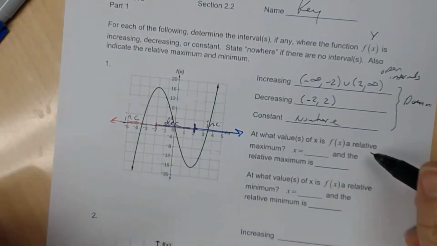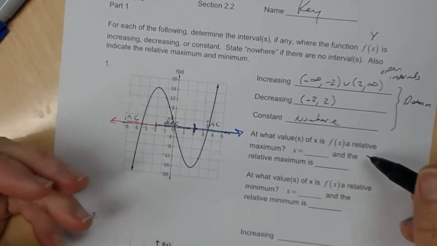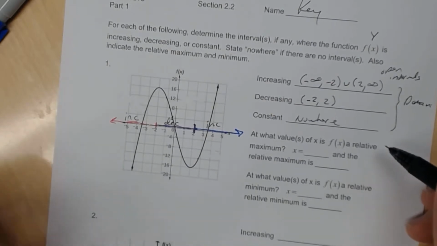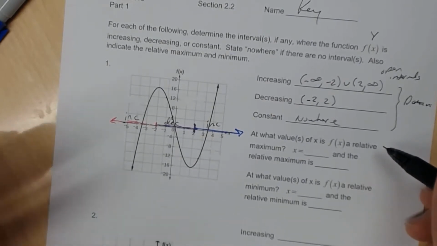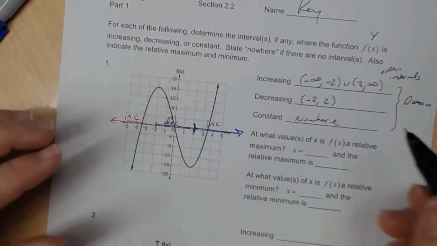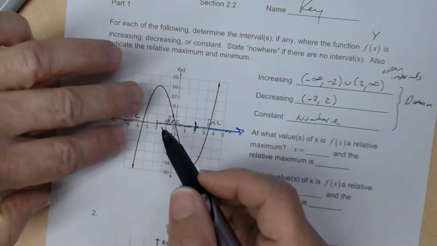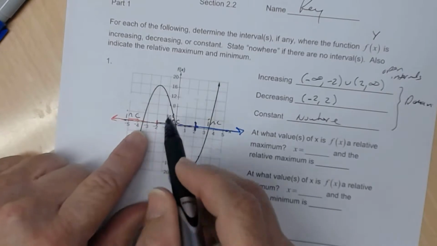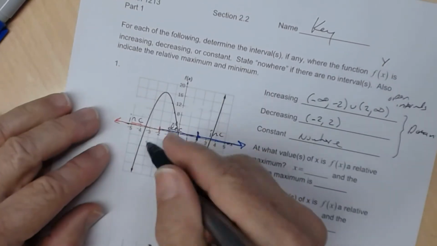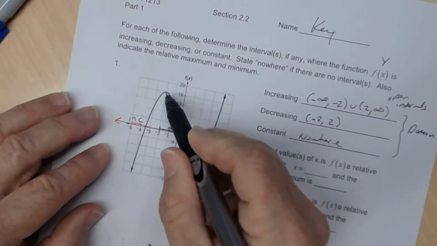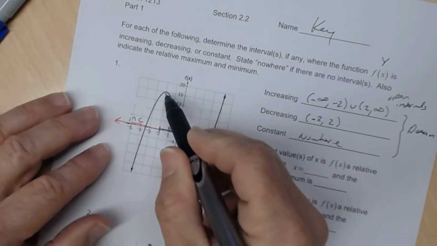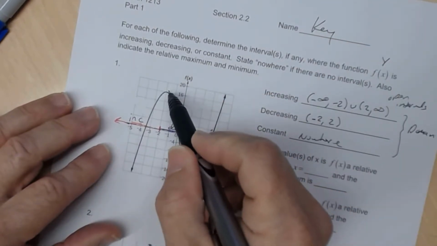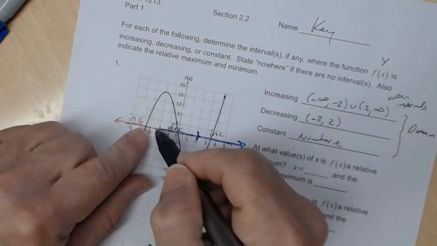All right, now let's talk about relative max, relative min. So a relative maximum point would be the highest in a local area. I'm not saying it's the highest point, you see. It's just that in one little piece of that domain. So if you look at this part right here, as you go from increasing to decreasing, that's a high point. It's not the highest. There is no highest point because it just keeps on going up. But there is a high point, a local high point.